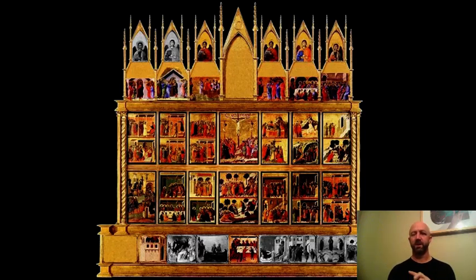So again, we've got religious subject matter, meaning Christian subject matter, greater believable spaces and naturalistic bodies in these spaces, didactic forms of art, and an increased interest in human emotions in these works. And you can probably see how these all correspond with humanism.